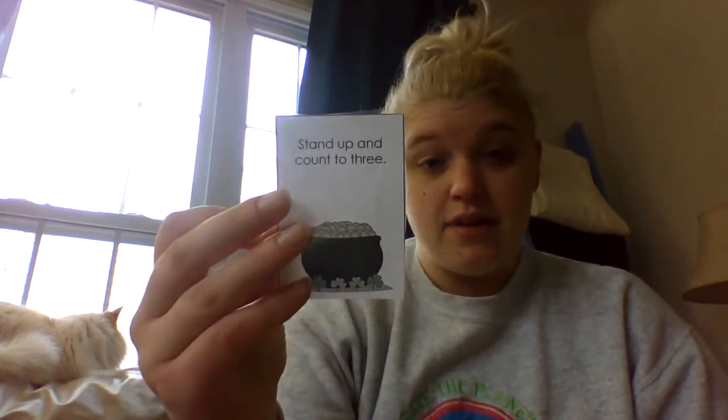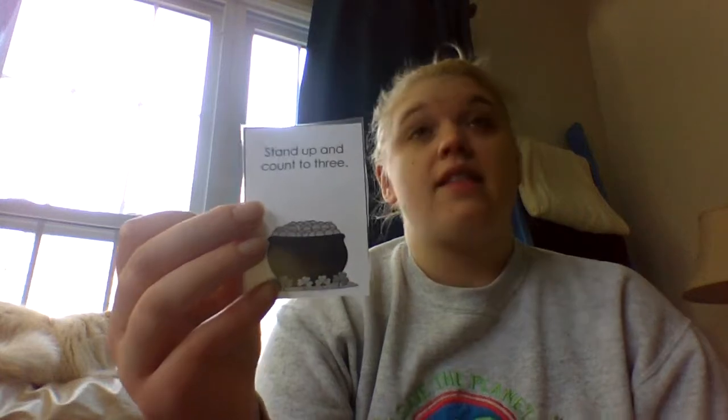Stand up, count to 3. So you want to stand up, then count to 3. 1, 2, 3. Cross your arms, jump 1 time.